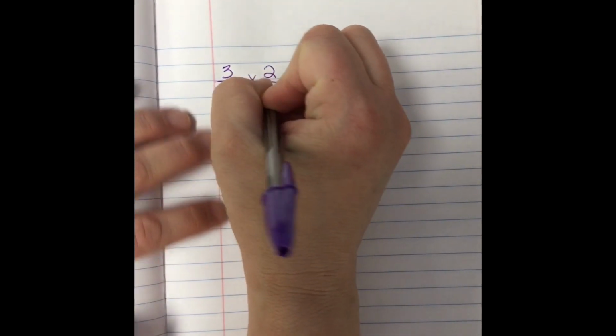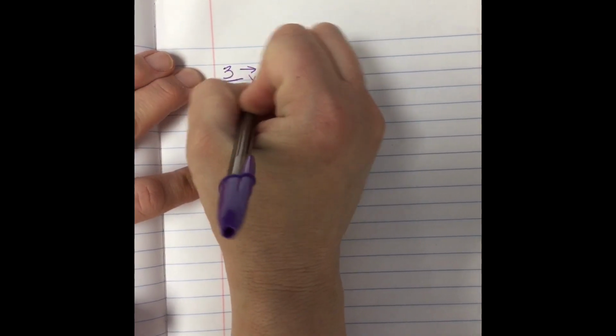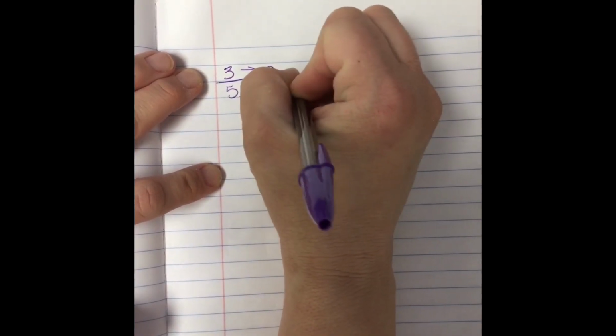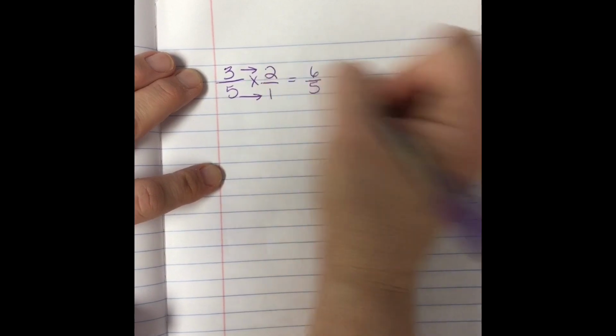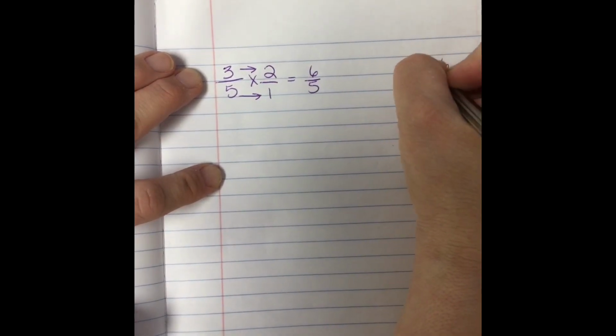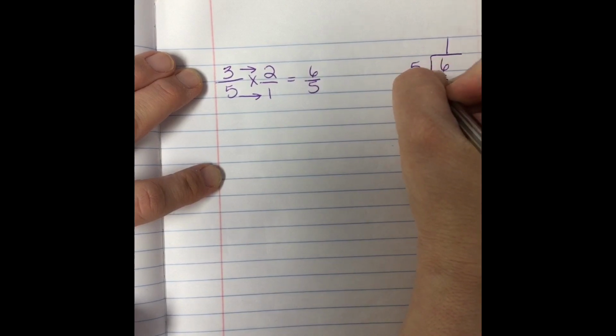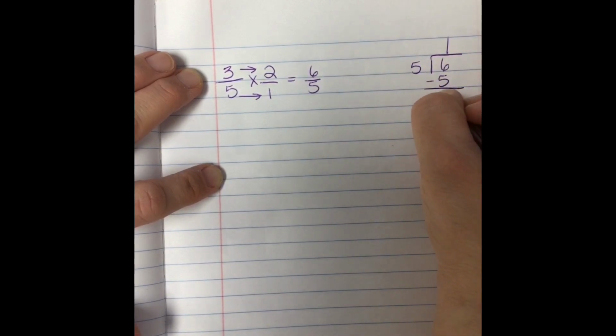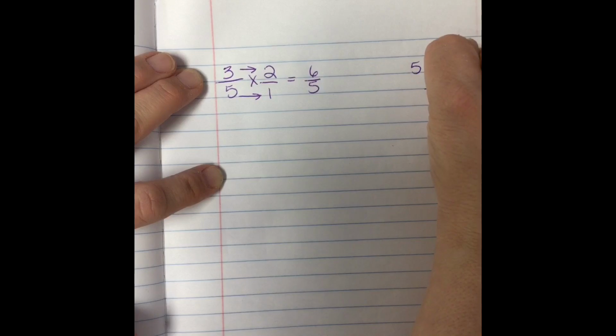Okay, 1 under the whole number, multiply across. 3 times 2 is 6, 5 times 1 is 5. Top in, bottom out, we're going to divide. 5 will go into 6 once. 1 times 5 is 5. 6 minus 5 is 1. 1 1/5.